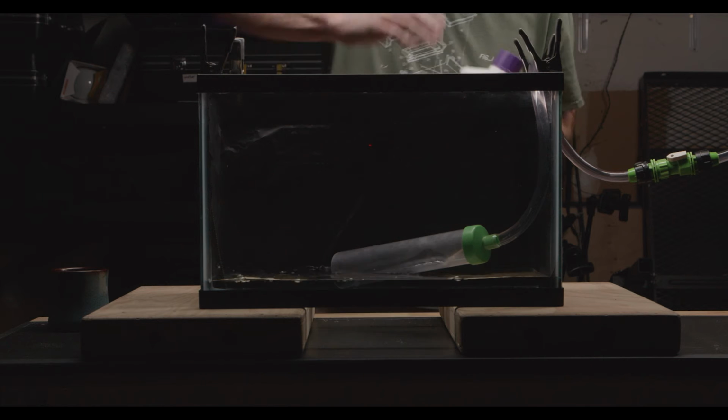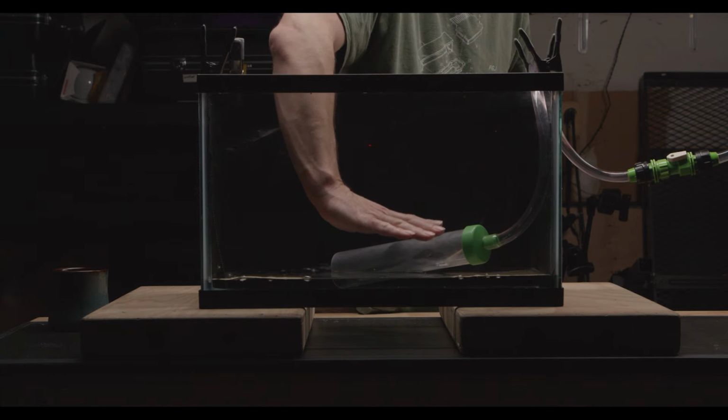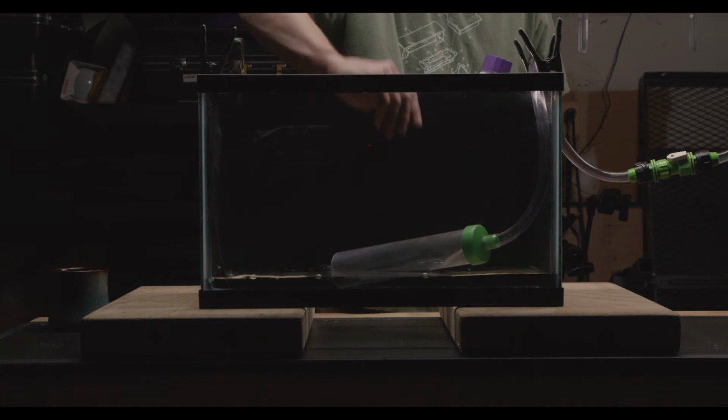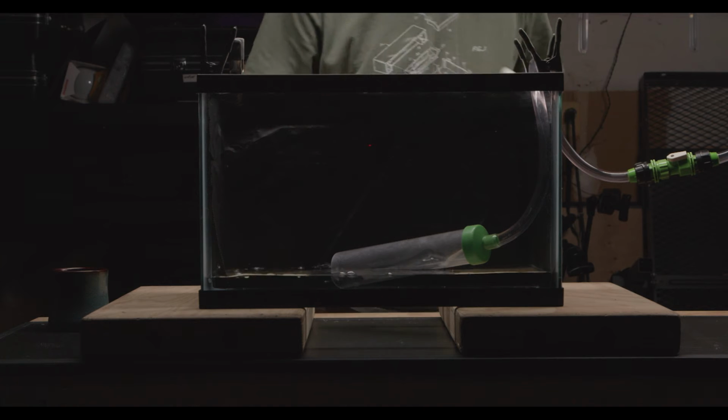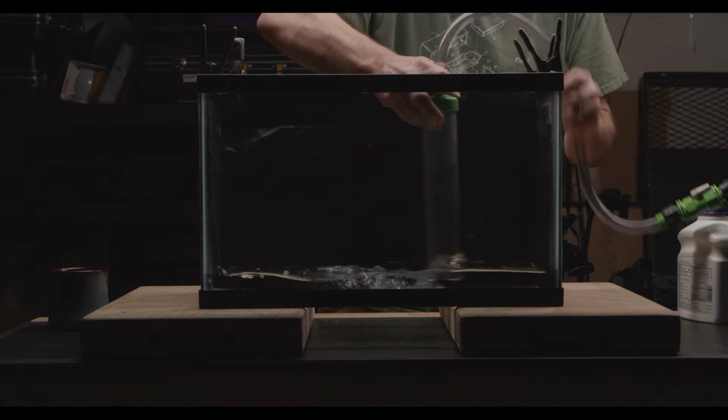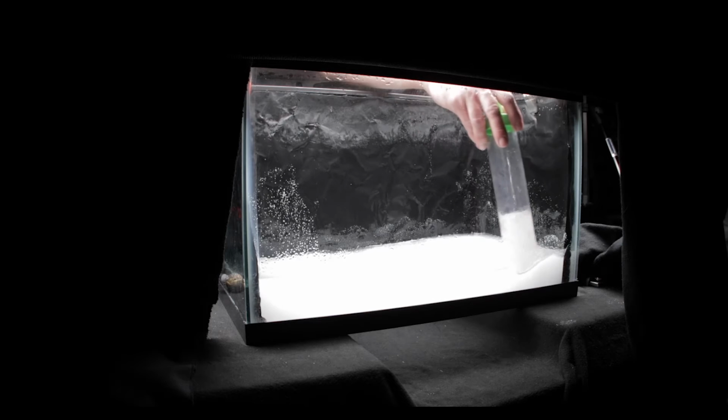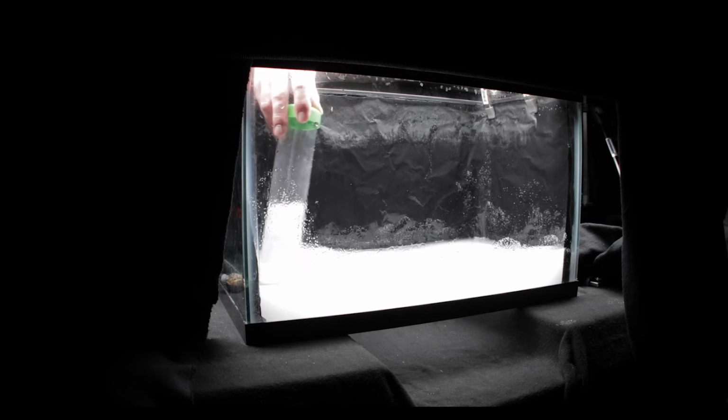And when the tank gets about a quarter to a third full, I dump that in and stir it up as we go, and I clean the side a little bit.